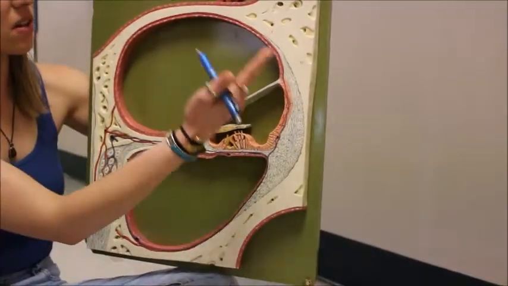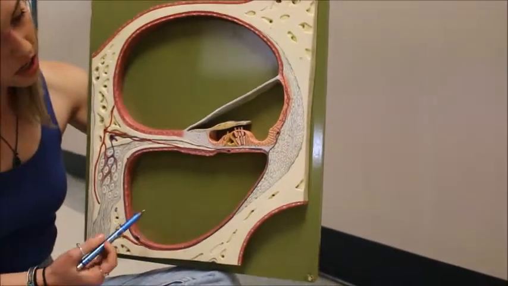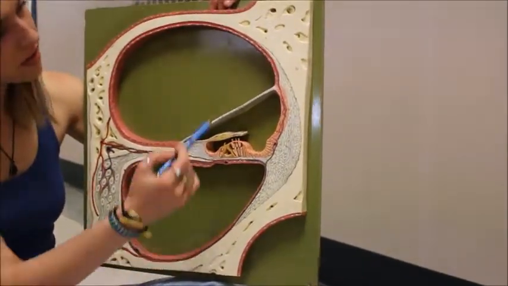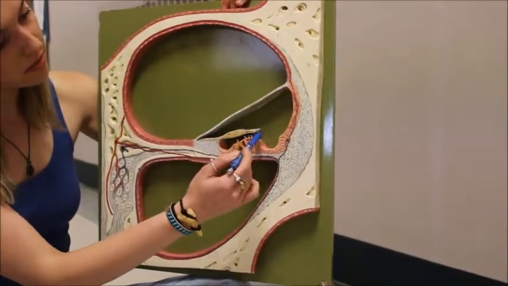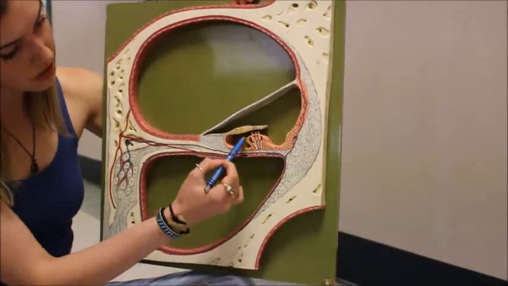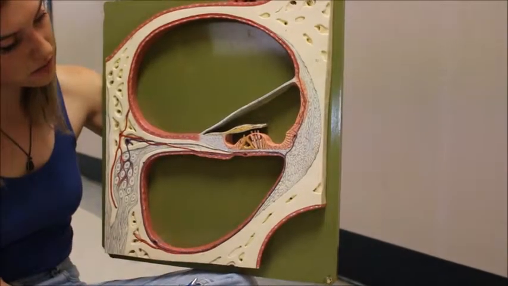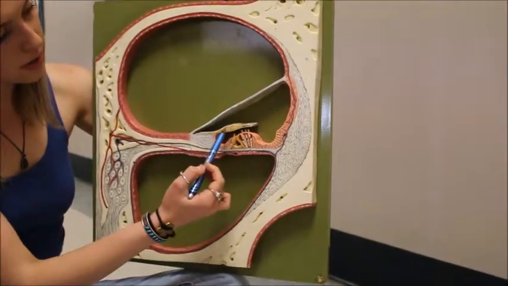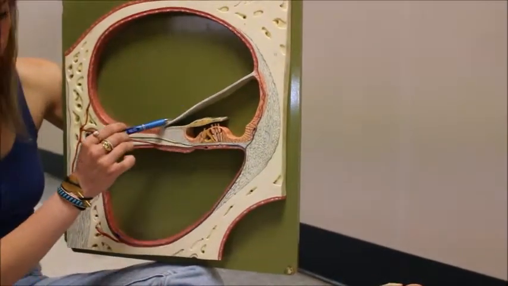So this is a larger version of your spiral organ or your organ of Corti, surrounded by perilymph in here. And inside here you have your endolymph. You have your basilar membrane. These are hair cells, which will send signals to sensory neurons. You have your tectorial membrane. And lastly, you have your vestibular membrane.